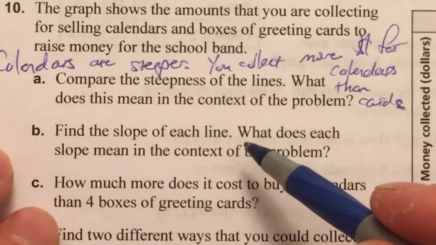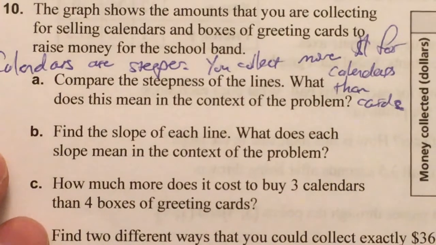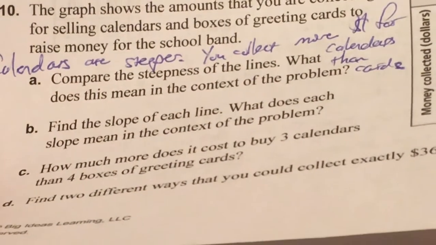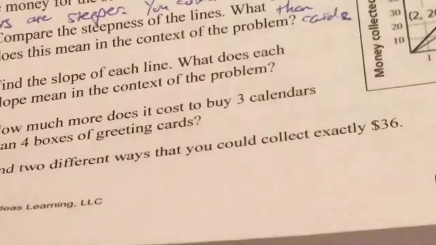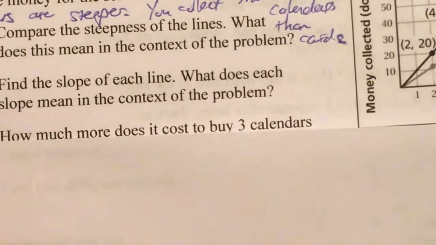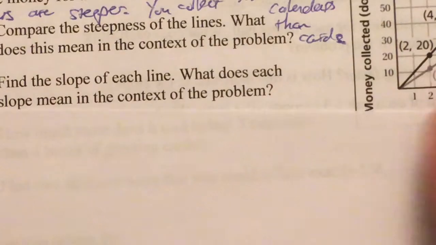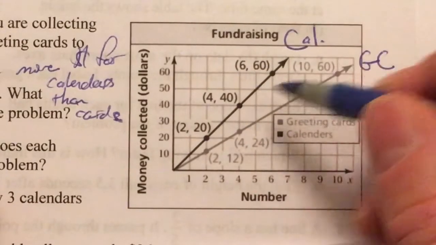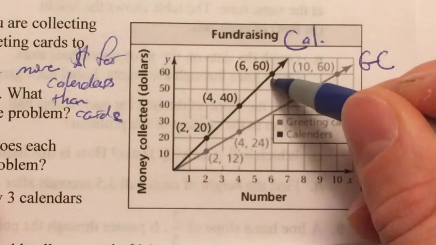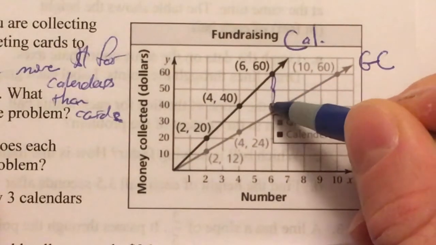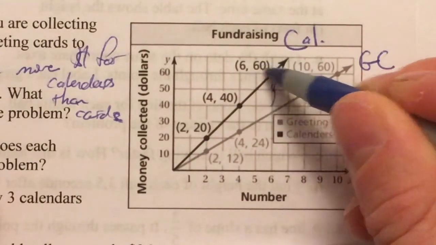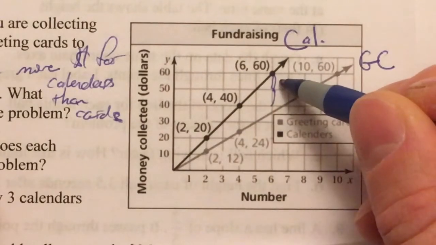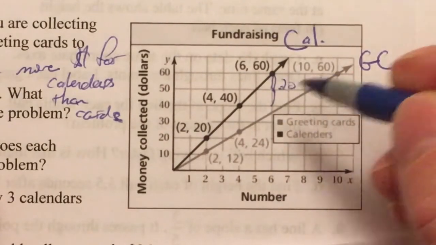Find the slope of each line. Okay, so again, slope is rise over run, and maybe we should start putting our work on a separate piece of paper. So here we go over to calendars. And again, that looks like a jump of 1, 2, but of course it isn't, because you're going from $60 down to 40, so that's a jump of 20.